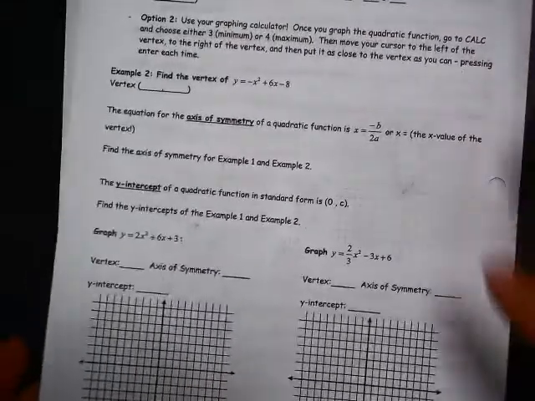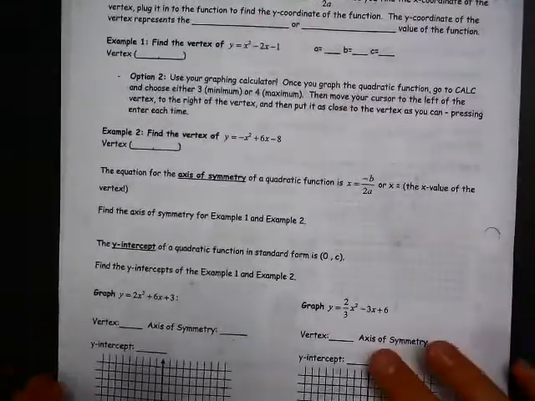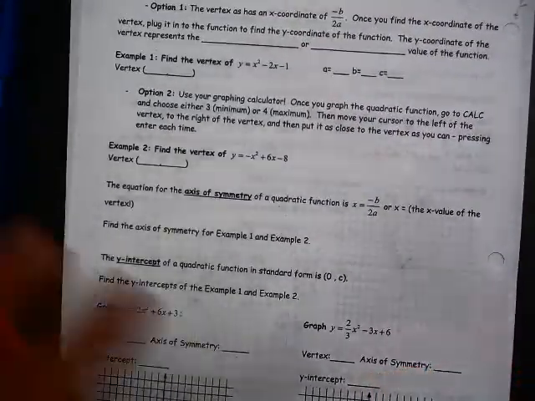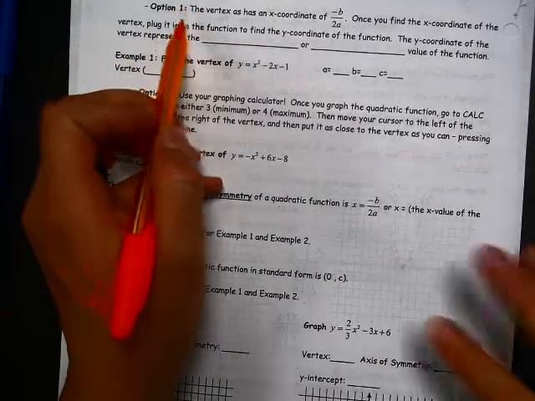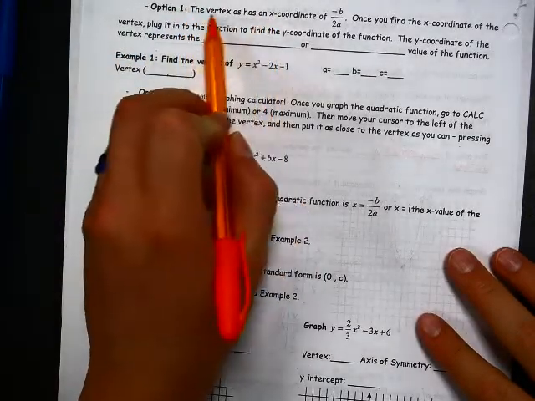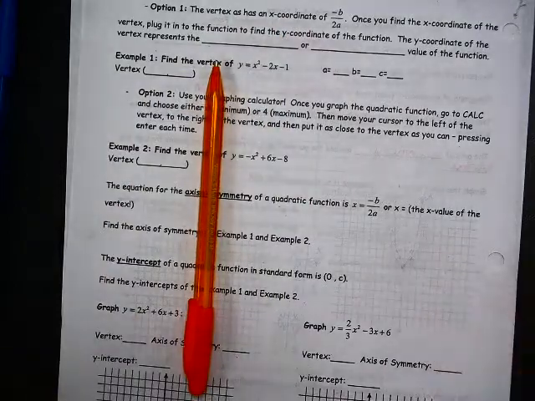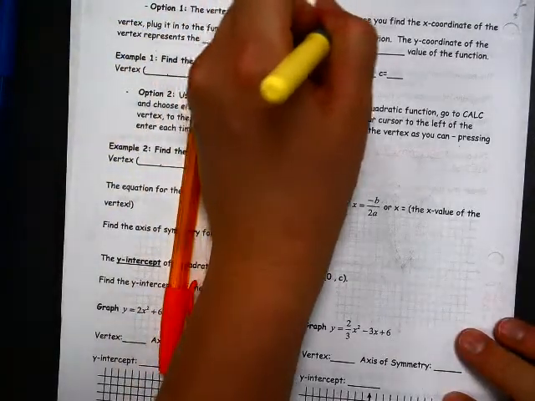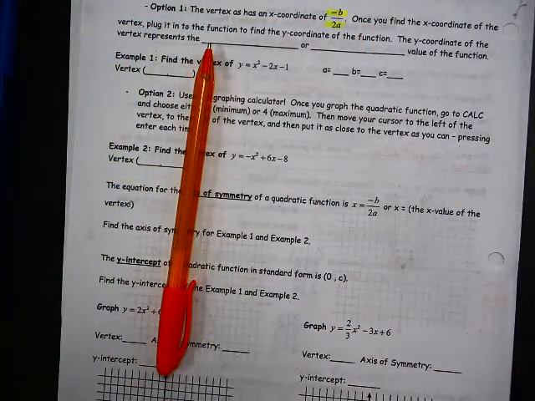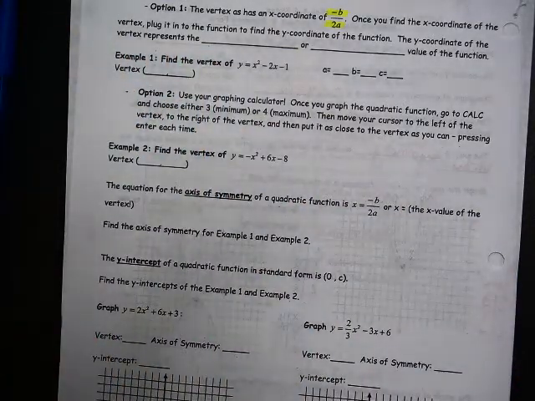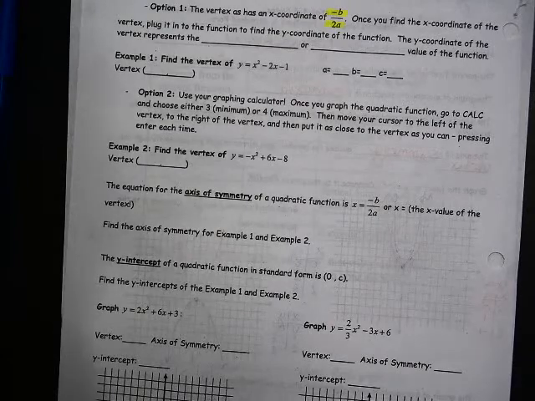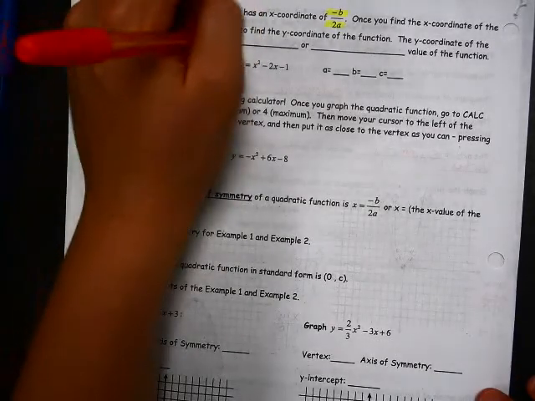So now we are going to do 2 ways of doing it. There are 2 ways to find the vertex of a parabola. Option 1 is the vertex has an x coordinate of negative b over 2a. Once you find the x coordinate of the vertex, you plug it into the function to find the y coordinate. The y coordinate of the vertex represents either the minimum or the maximum value of the function.